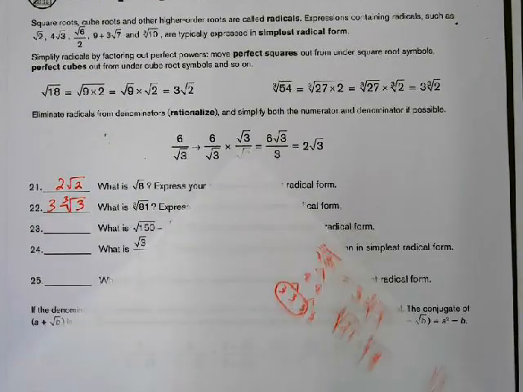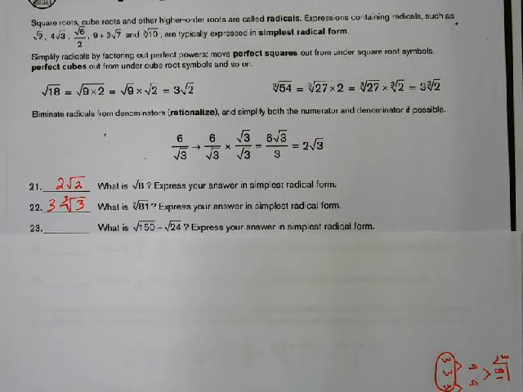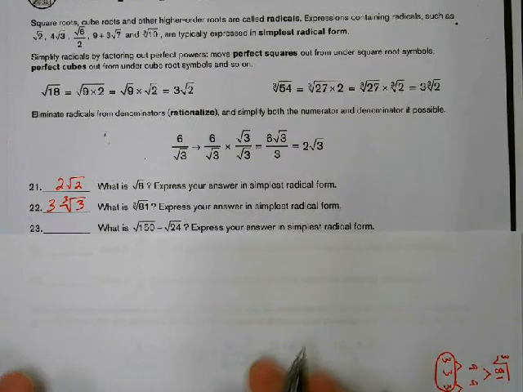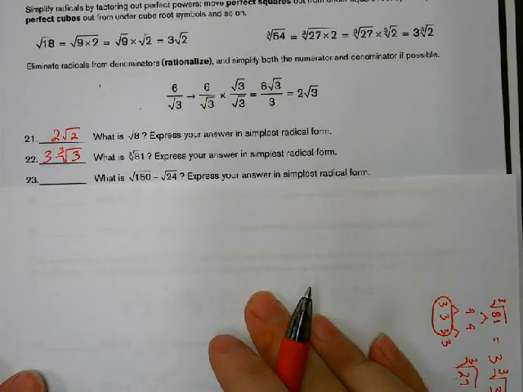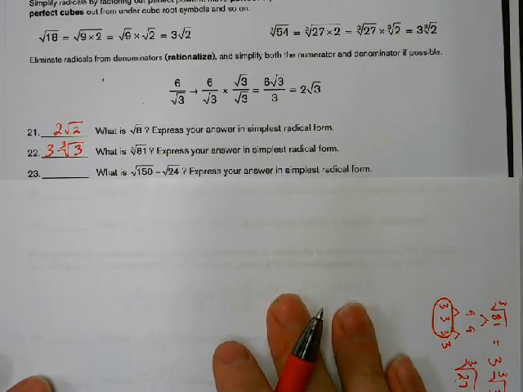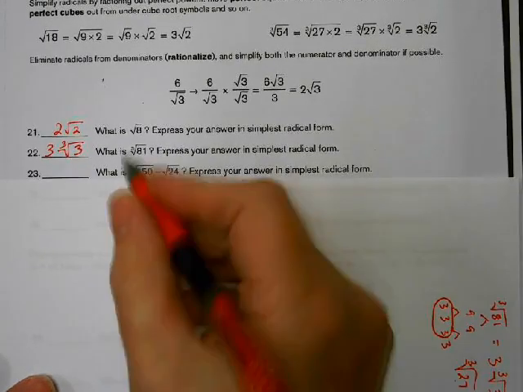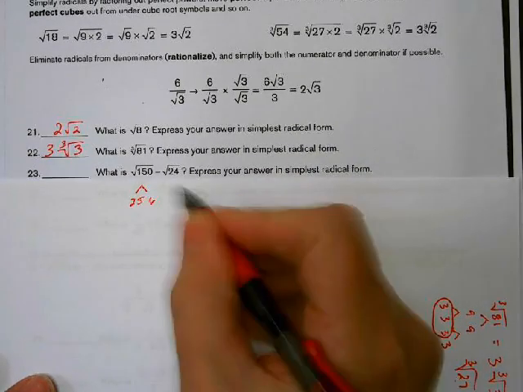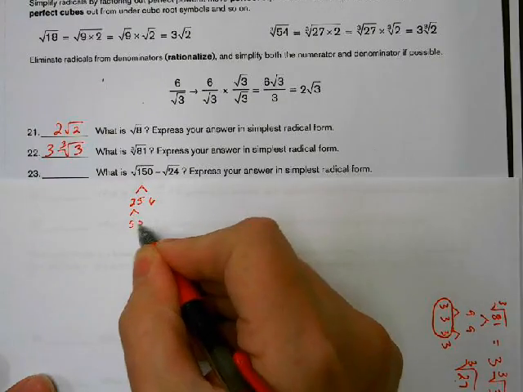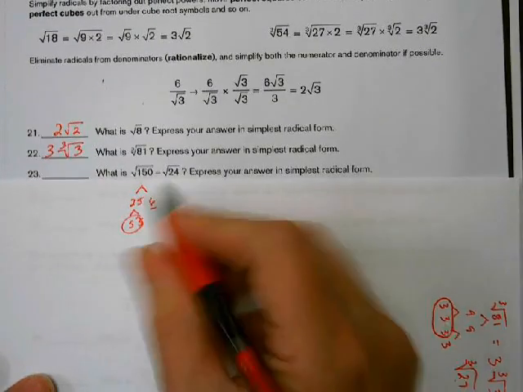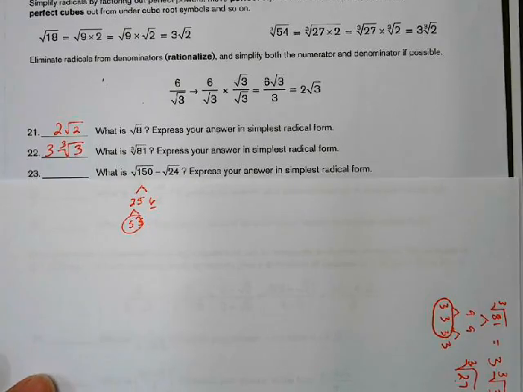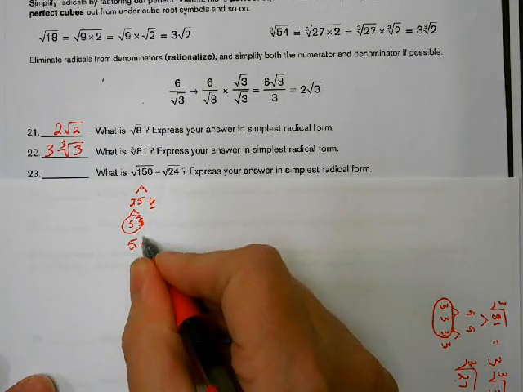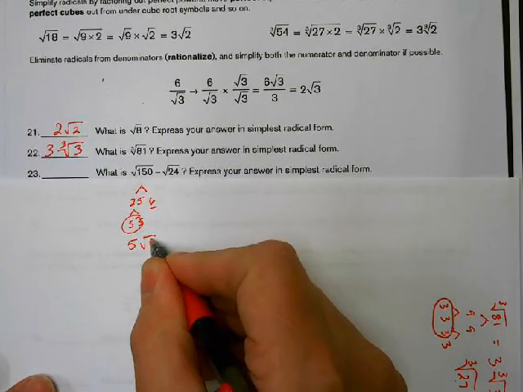All right, next one, number 23. Square root of 150 minus the square root of 24. So we got a little bit of a problem here. They are not like terms because the radicals are not the same. But we can simplify both of these and then find out the radicals are the same. For this one, I can see the perfect square inside of there. This is 25 times 6. 25 is 5 times 5. So I got a pair of 5s and a 6 left over. The 6 is a 2 and a 3, but there's no pairs there. So the square root of 150 would be 5 root 6.